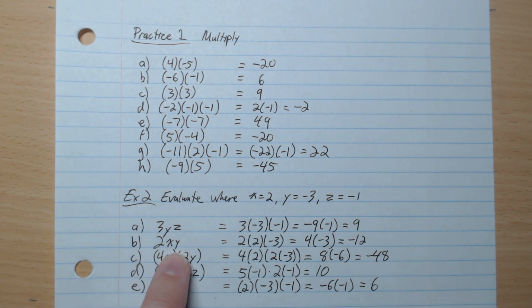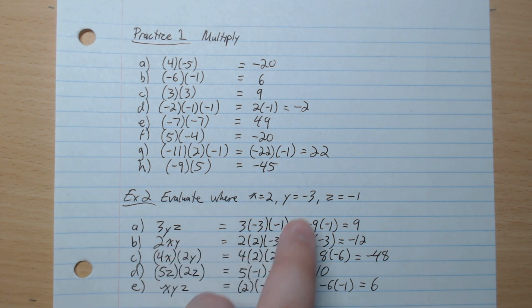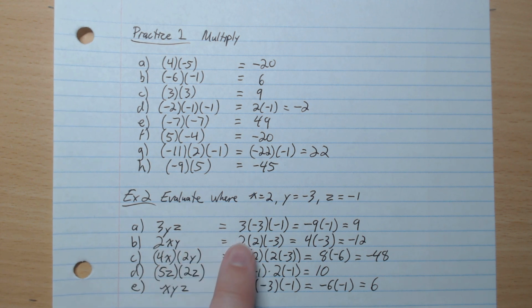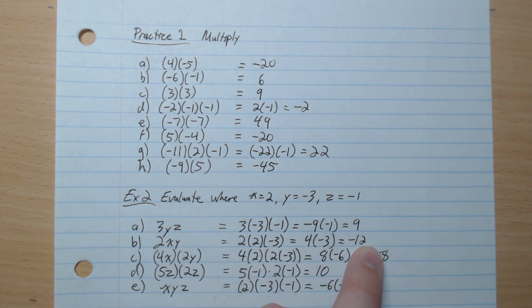B, 2xy. So 2 times x, which is 2, times y, which is negative 3, like that. So 2 times 2 is 4, times negative 3 is negative 12, like that.